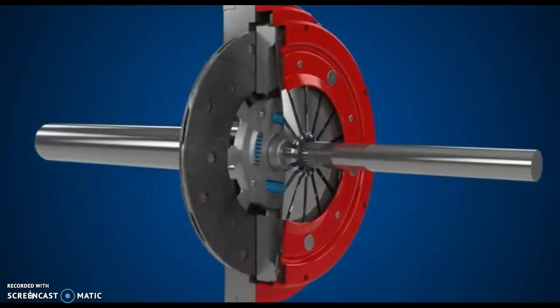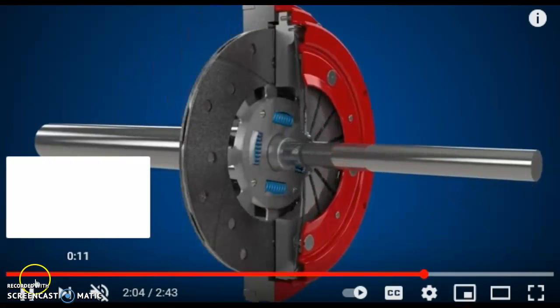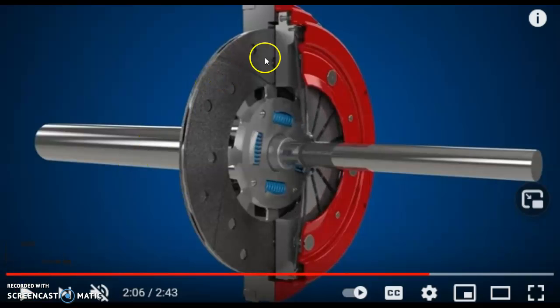Just view this section. This is the basic section behind the clutch. This is the clutch plate and this is the spring. Now the clutch lever acts on this spring section, and due to the action of the clutch lever, there will be disengagement of the clutch plate and the flywheel. So the driven shaft will not work. The driver shaft is always running.